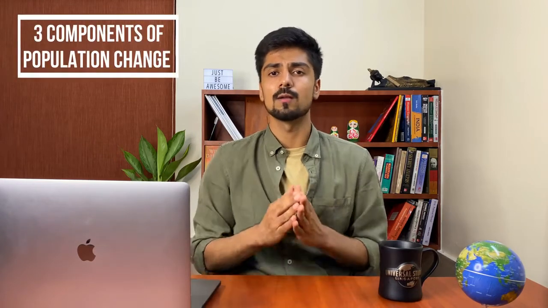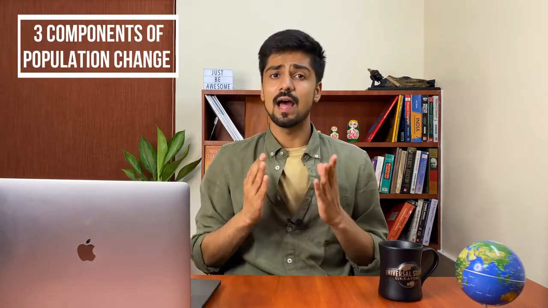Population growth may be positive or negative. Population growth, when expressed in absolute terms, is called growth of population, and when expressed in percentage is called growth rate of population. Three components of population change are births, deaths and migration. The crude birth rate or CBR tells us the number of births in a year per thousand of population, whereas on the other hand, crude death rate or CDR tells us the number of deaths in a year per thousand of population.